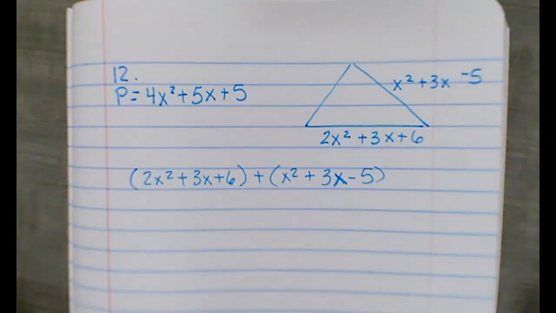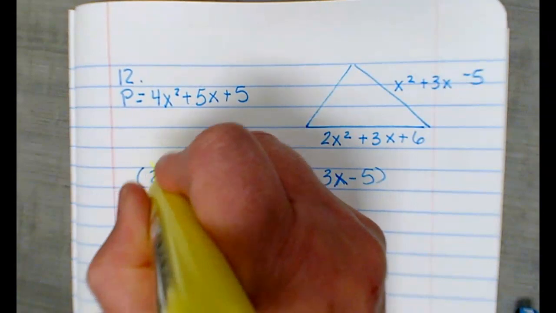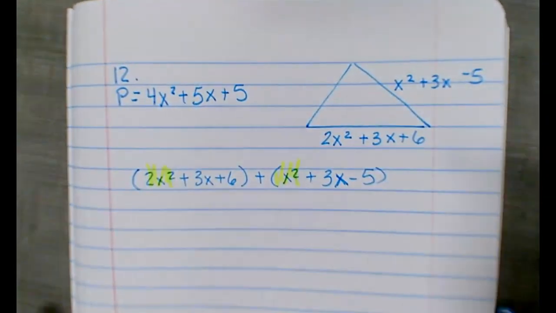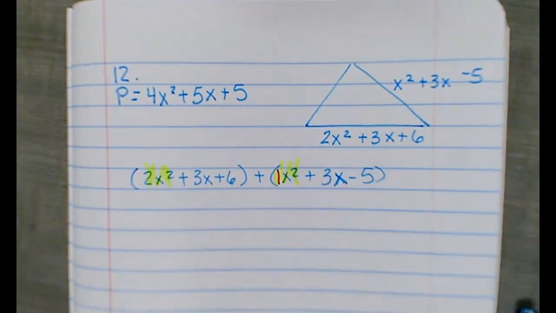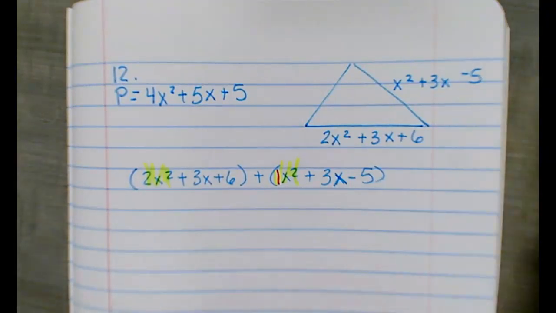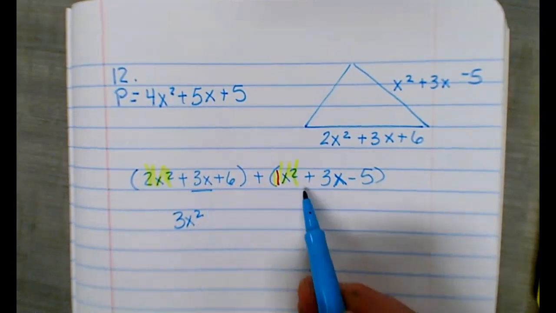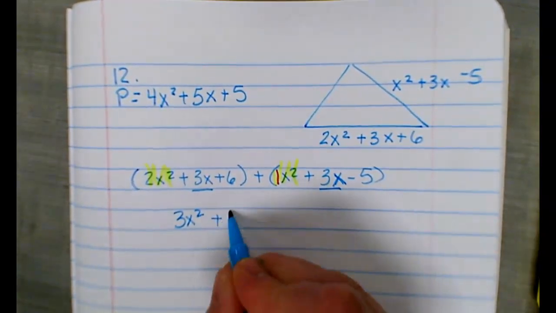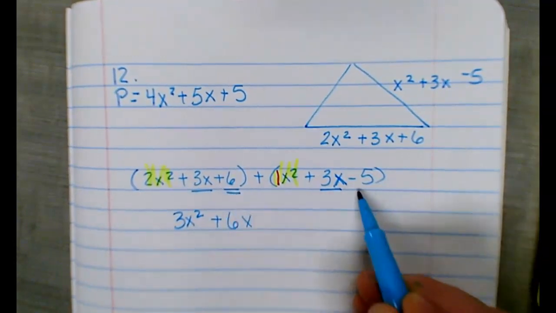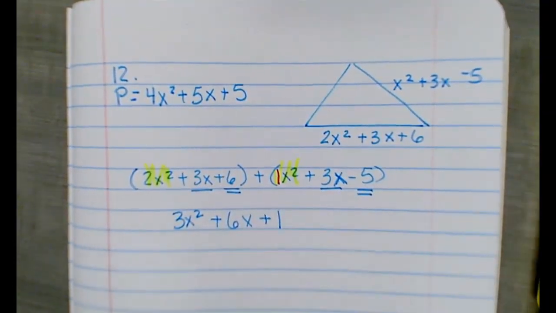When you're adding, the parentheses really have no effect, so I'm going to add my x squareds together. I'm going to remember if there's no coefficient, the coefficient is 1, and I usually write that in so I don't forget about it. So this is going to be 2 plus 1. And then I'm going to combine 3x and another 3x. And then I'm going to combine 6 and negative 5. That's the two sides added together.